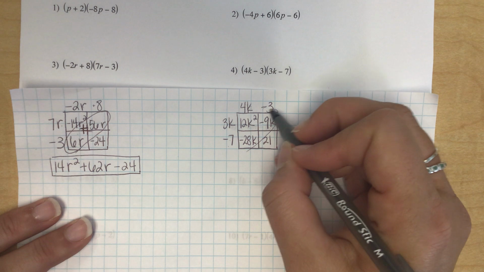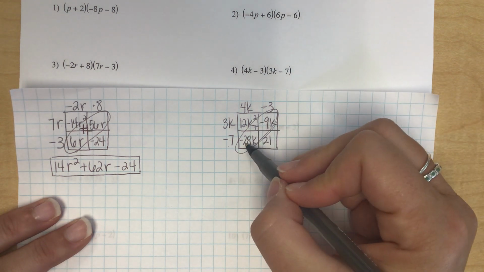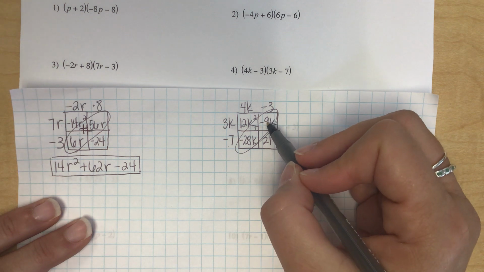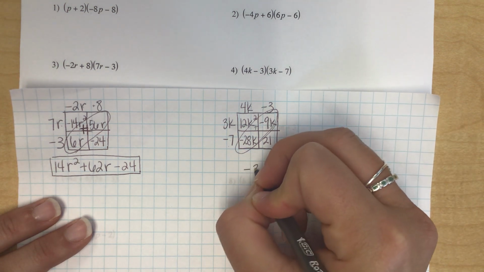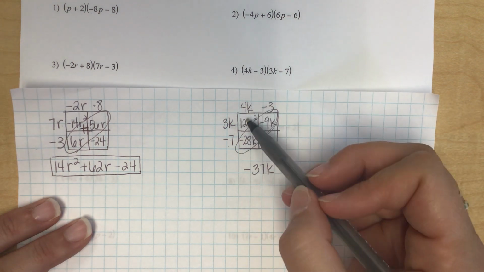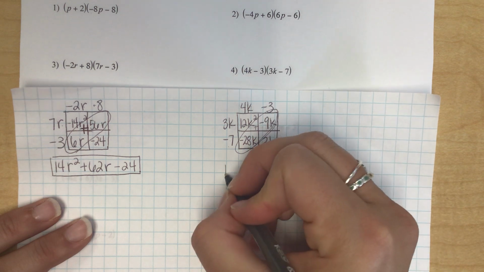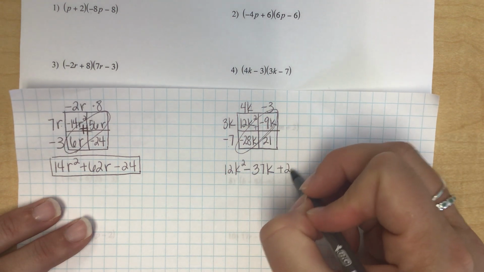And then I look at these diagonals. They're the same, so I'm going to add them together. Negative 28 plus negative 9 is going to give me what? Negative 37K. So that's my middle term. Start off with my first term, 12K squared, and then my last term is plus 21.